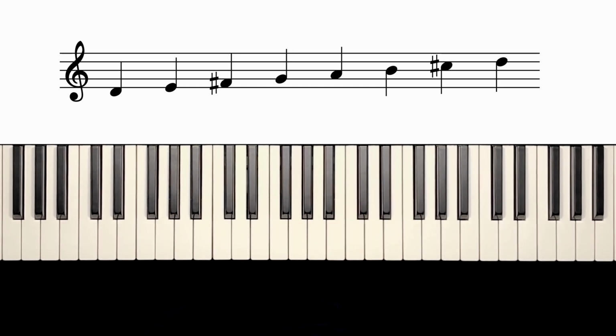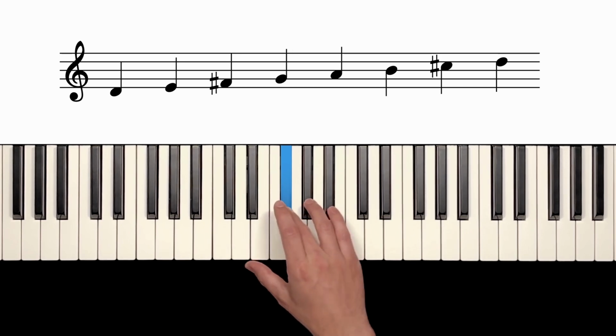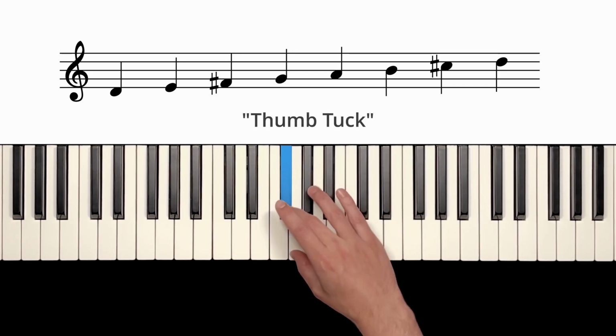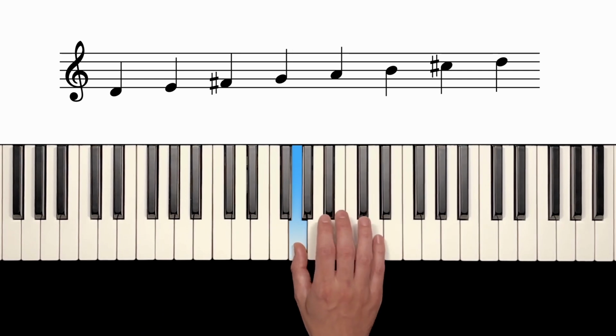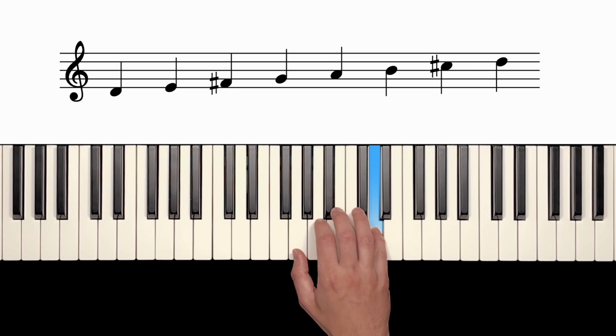While our middle finger is on F sharp, we can move our thumb below the other fingers to the next key, often called a thumb tuck. Then, while you press this key with your thumb, your whole hand can move up and return to its natural, relaxed position, which allows you to play the remaining notes of our scale very comfortably. Once we've reached the top D, we can do the same thing in reverse.